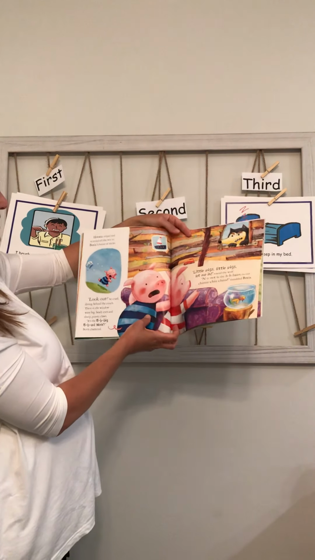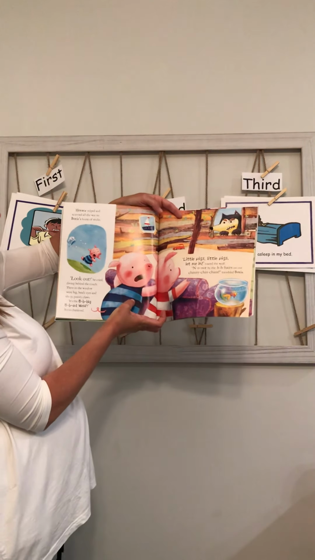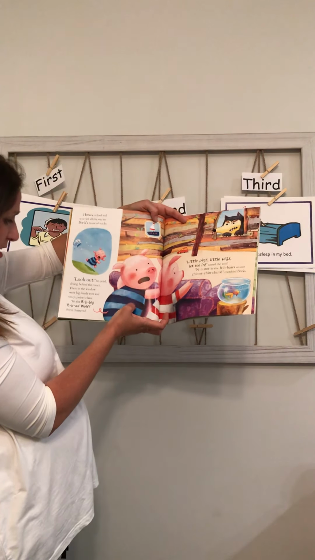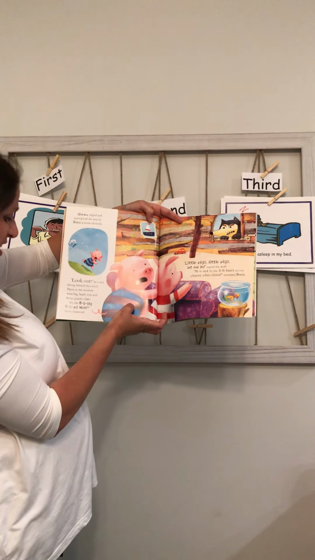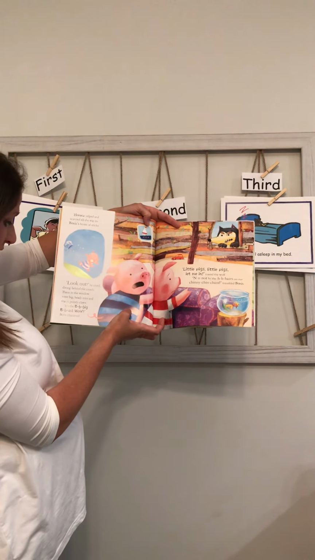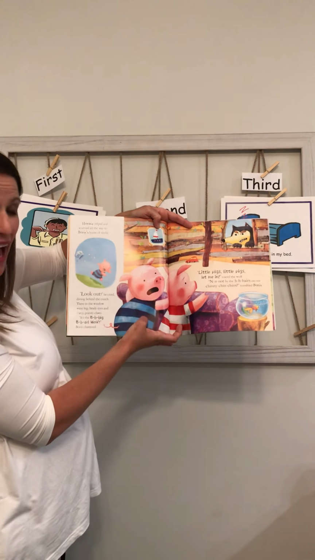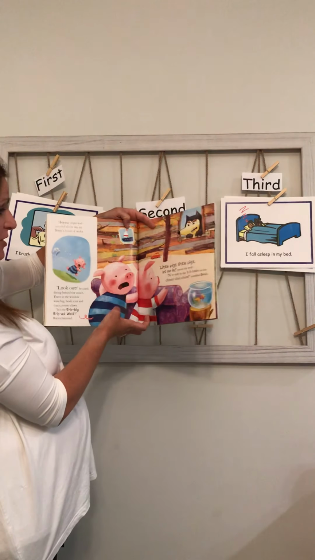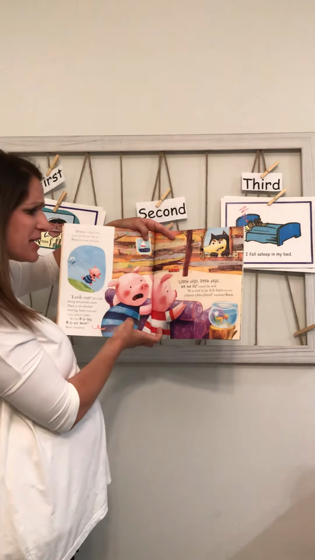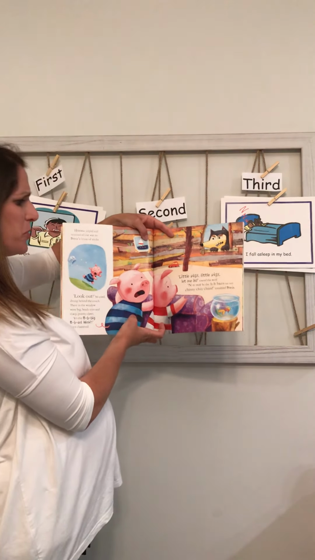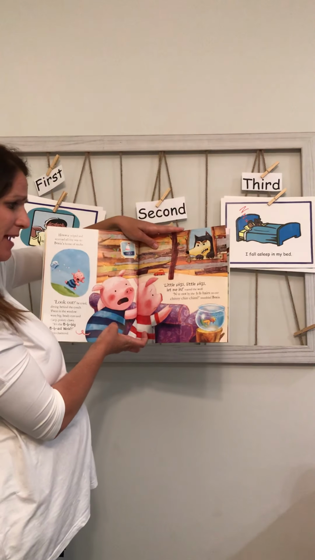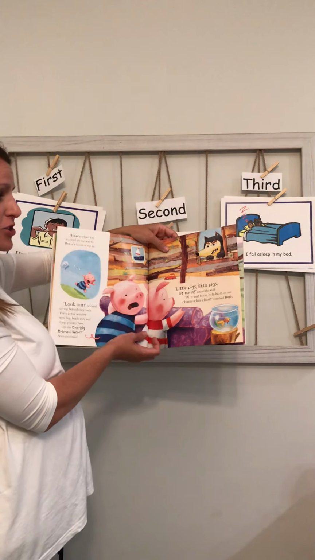Horace yelped and scurried all the way to Boris's house of sticks. "Look out!" he cried. Diving behind the couch, there in the window were big beady eyes and sharp pointy claws. "It's the big, bad wolf," Boris chattered. "Little pigs, let me in," roared the wolf. "Not by the hairs on our chinny chin chins," trembled Boris.